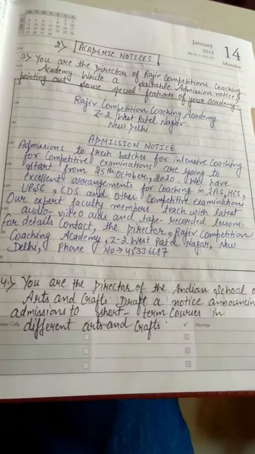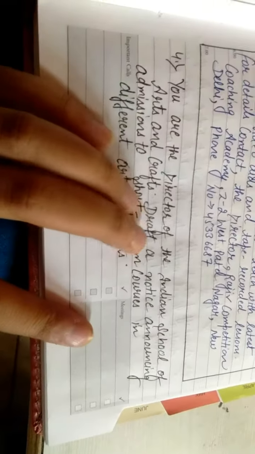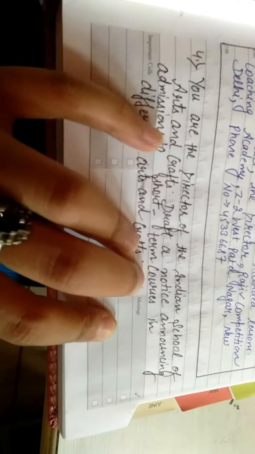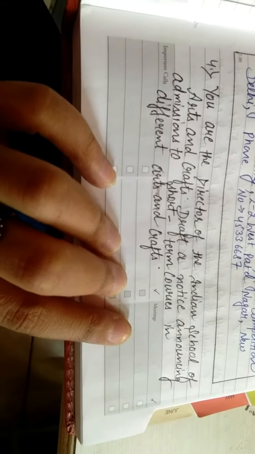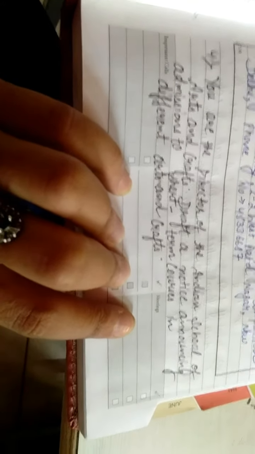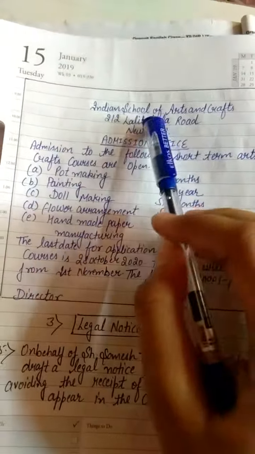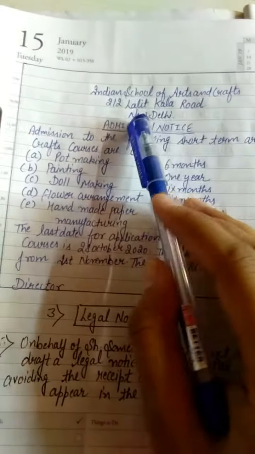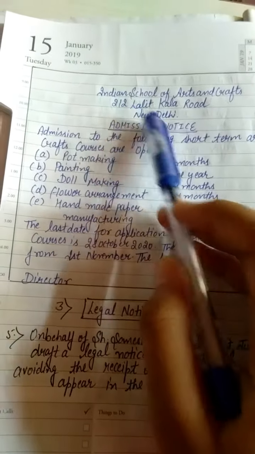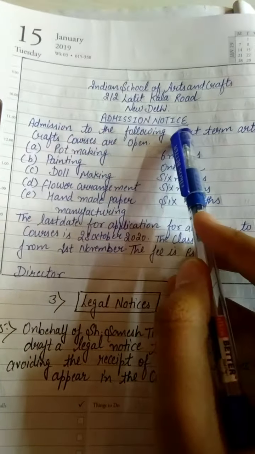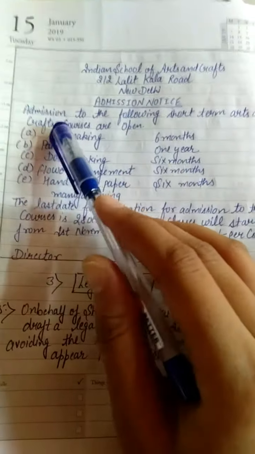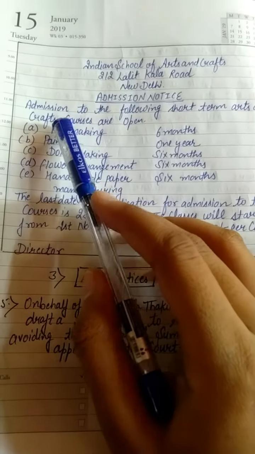need to mention. Then the next is, you are the director of the Indian School of Arts and Crafts. Draft a notice announcing admission to short-term courses in different arts and craft. Indian School of Arts and Crafts. So you can mention the location 212 Lalit Kala Road, New Delhi. You can write admission notice in capital alphabet letters. After that you can describe the content.